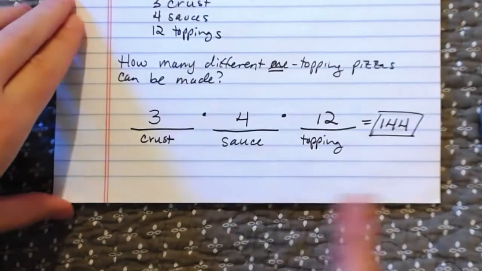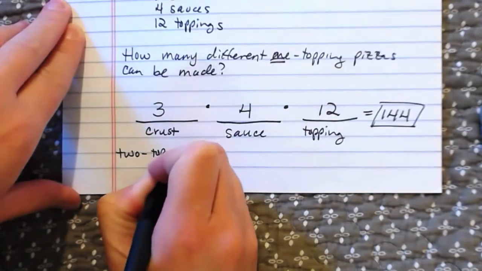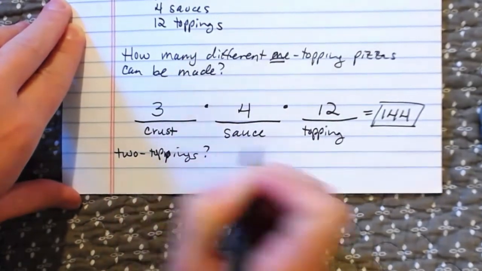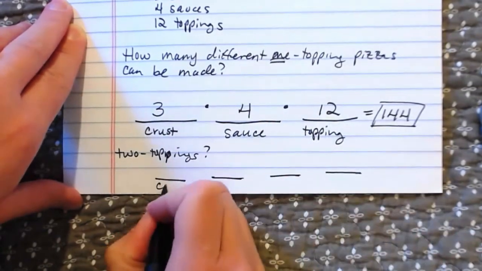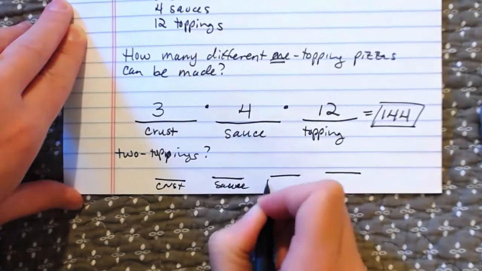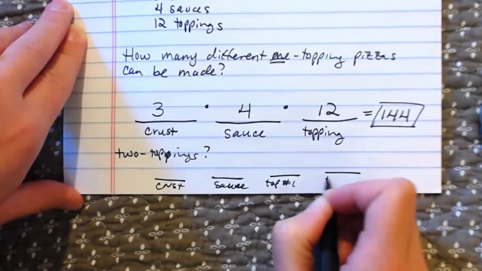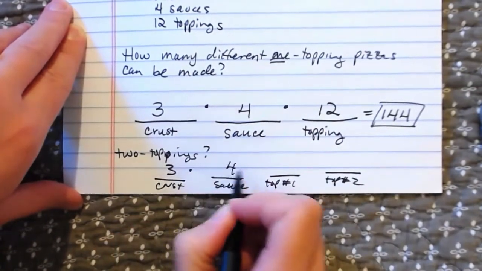Now, if I wanted to expand this and ask what would be the case for 2 toppings, all we would need to do is crust, sauce, topping number 1, topping number 2: 3 crusts, 4 sauces.